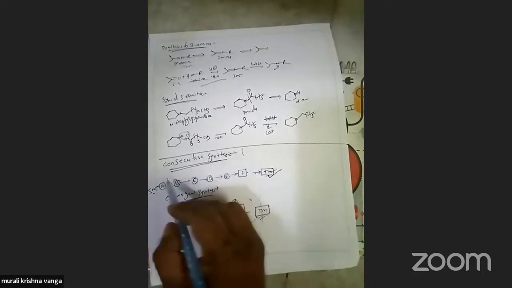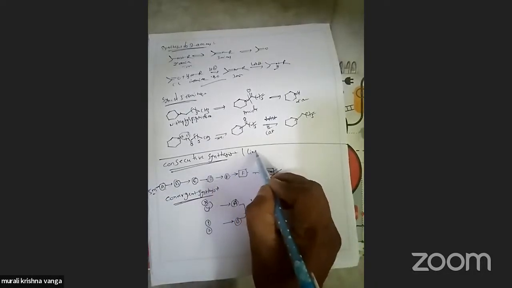In the convergent synthesis, half of the molecule is synthesized from one path and half of the molecule is synthesized by another path, and these two halves are coupled, then give our target molecule. Okay, this is a convergent synthesis, and this is a consequent synthesis. Consequent synthesis is also called linear synthesis.